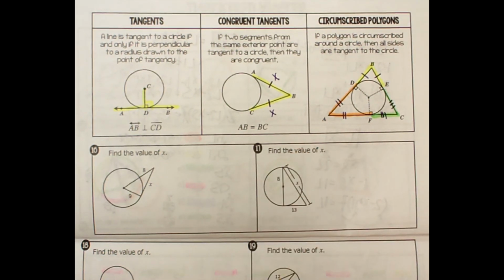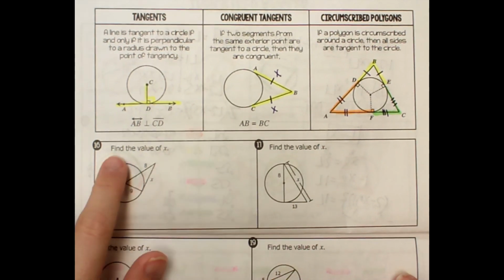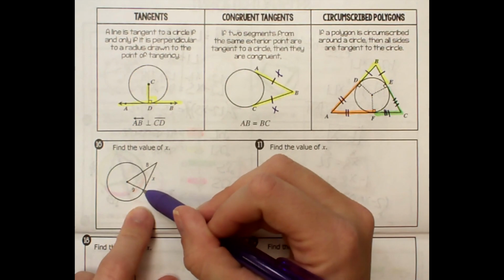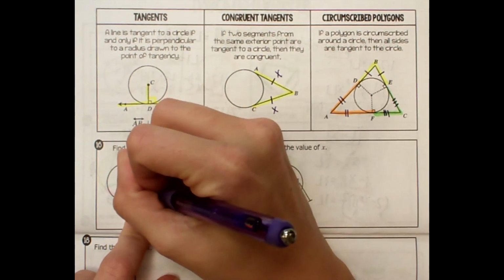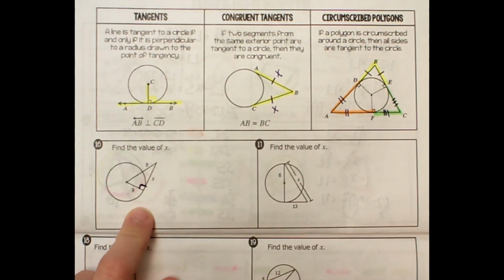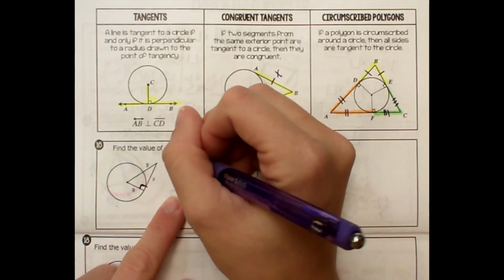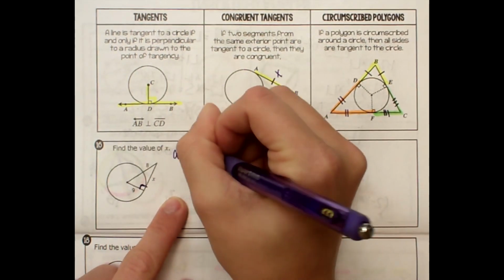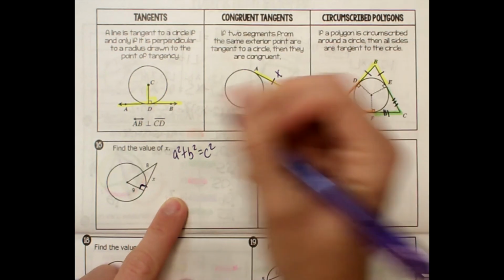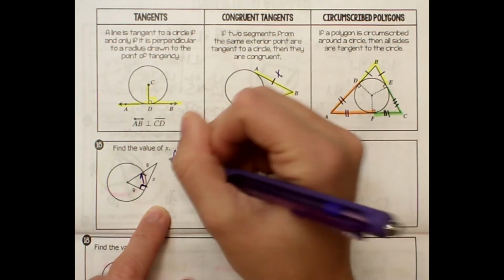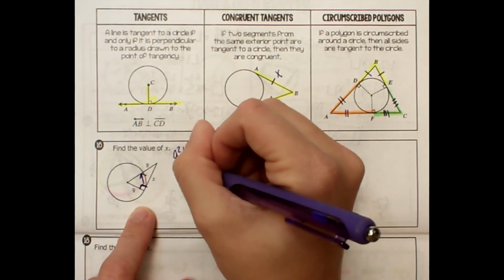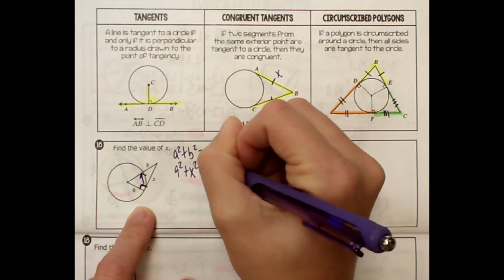Now I'm not going to do all of these examples, but let's start with 16. So find the value of X. So if you look, if this is a tangent line, that means it makes a right angle, which means Pythagorean theorem does not go away. A squared plus B squared equals C squared. So in this case, your C is the 8. So if we fill in 9 squared plus X squared is equal to 8 squared.